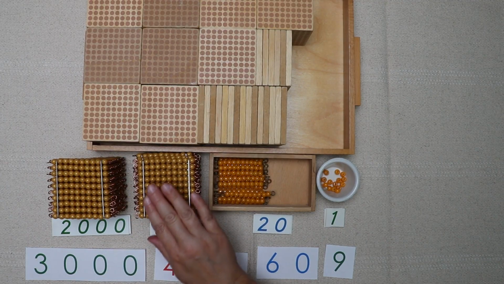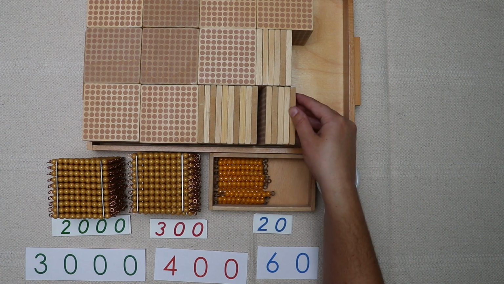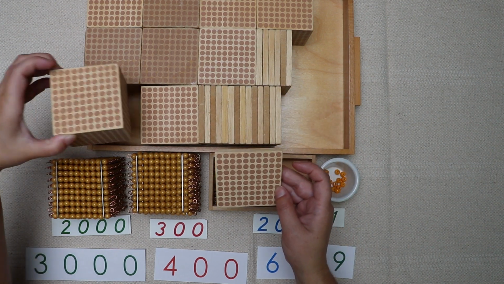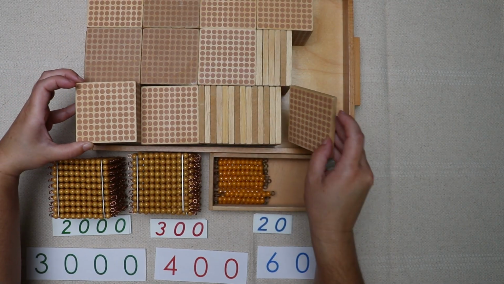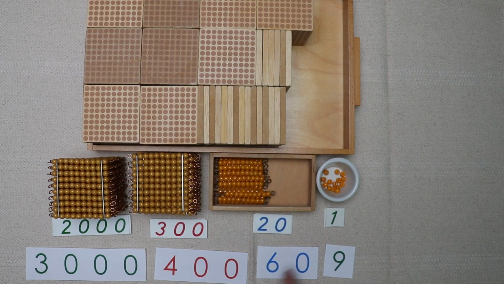After a child has been introduced with the actual beads, there is a wooden material for the squares and cubes. So as they're building and reading numbers and doing operations, it's a little easier for them to work with. Numeral cards come with this material as well.